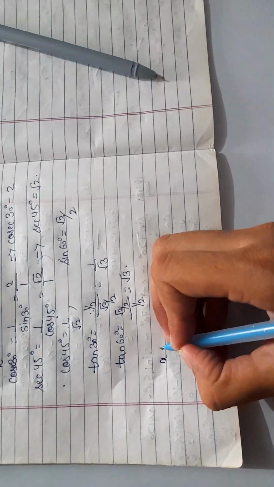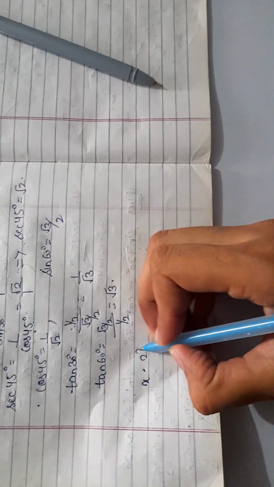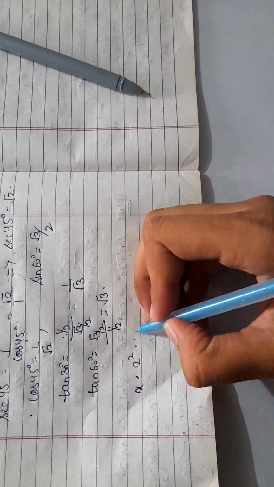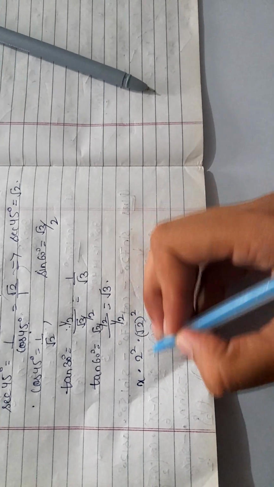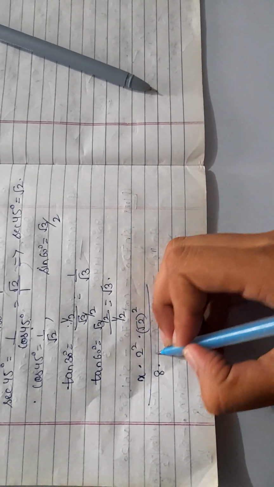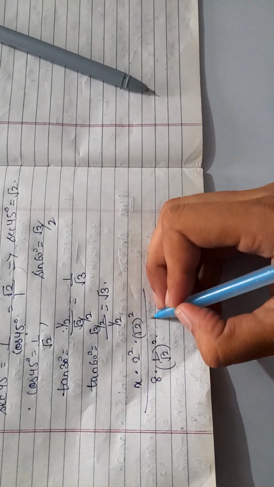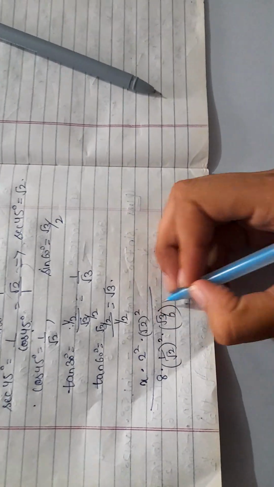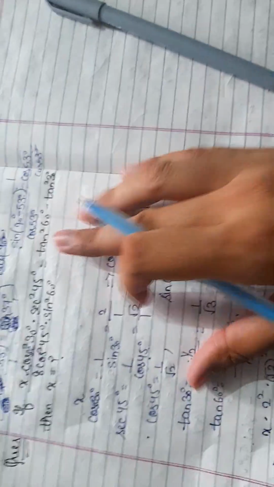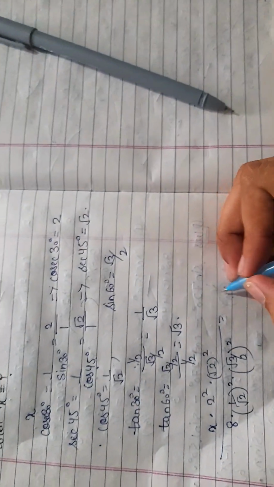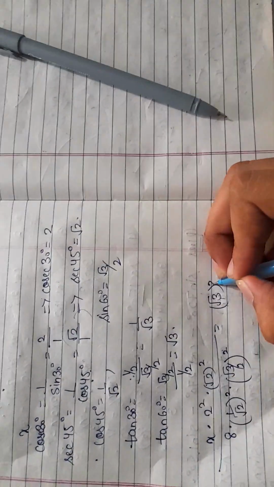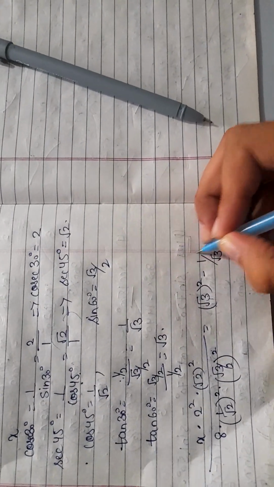x into 2 square into secant square upon 8 into 1 by root 2 square into this square, minus 1 by root 3 square. Just solve it.